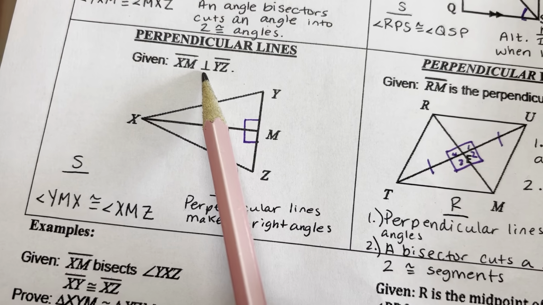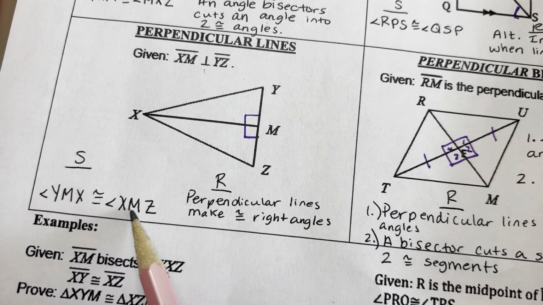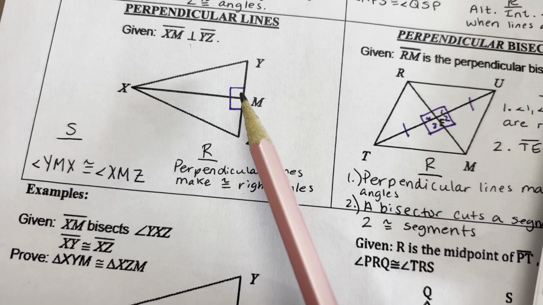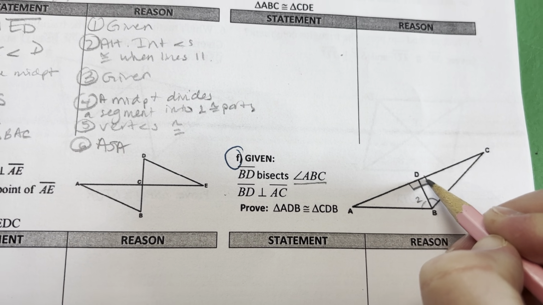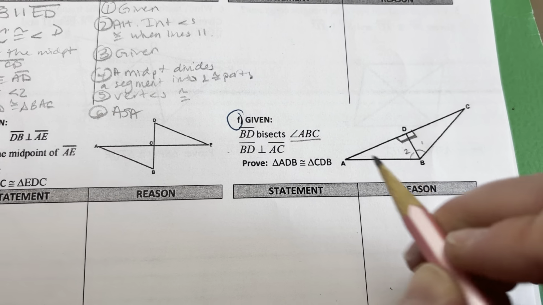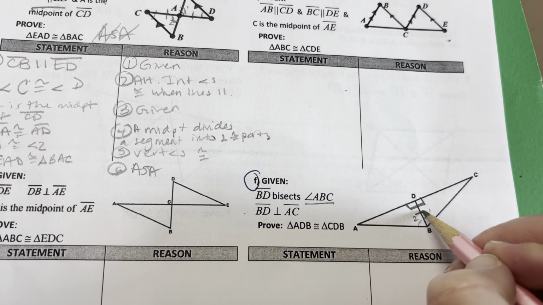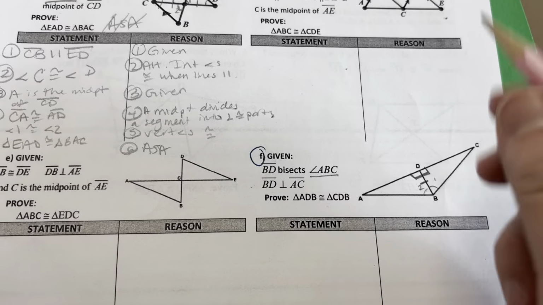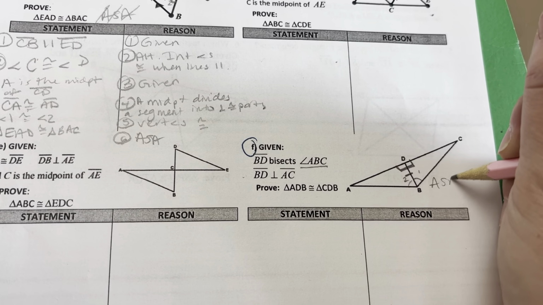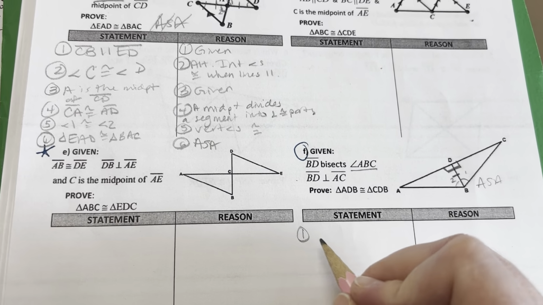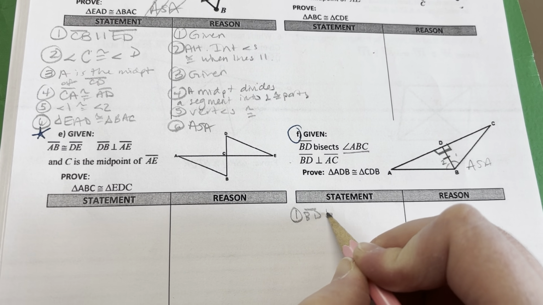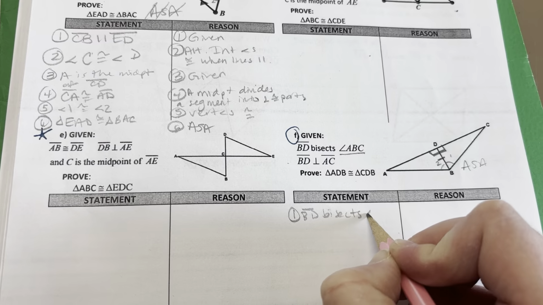I read my next given, perpendicular lines, just like that. And that tells me I want two congruent angles, and that's going to be the reason. And I notice that I boxed them this time. It's a little bit different than before because they are not just congruent, they are also right angles. And then I have no more givens, so I'll go to reflexive property. So again, this is ASA again, and it just so happens that these are ASA proofs. So I start writing it. So number 1, my first given is BD bisects angle ABC.